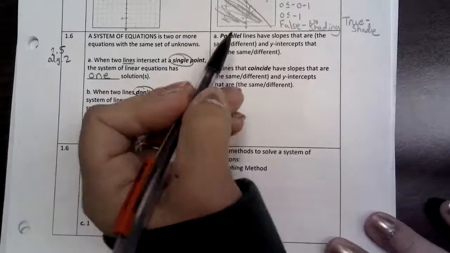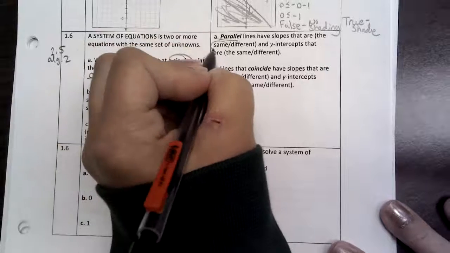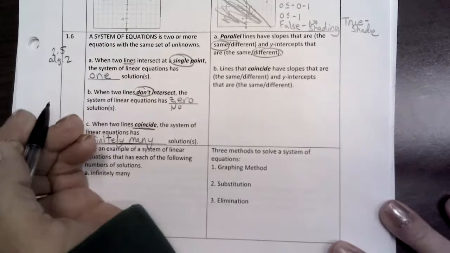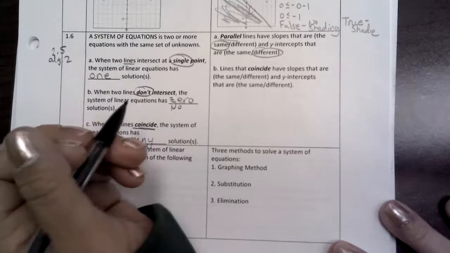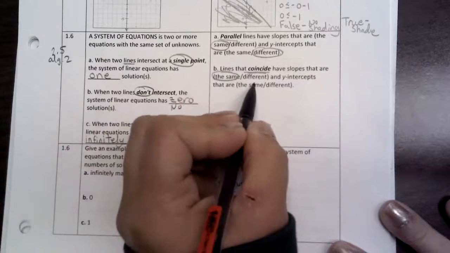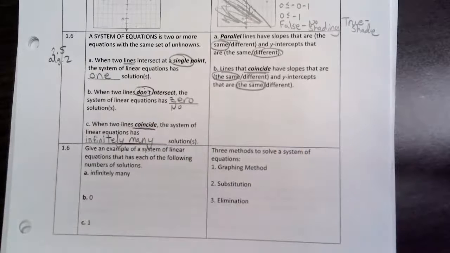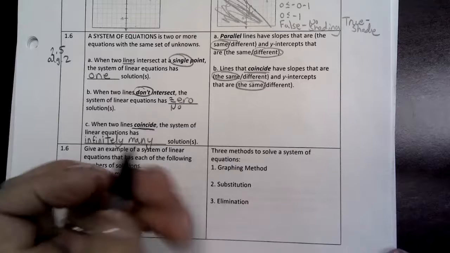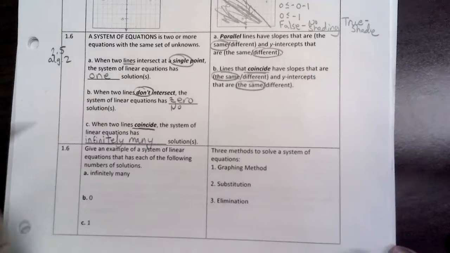Okay, so we have parallel lines. Okay, we know that parallel lines have slopes that are the same. However, their y-intercepts are different. Okay, but lines that coincide have slopes that are the same and y-intercepts that are the same. In other words, they are the exact same line.